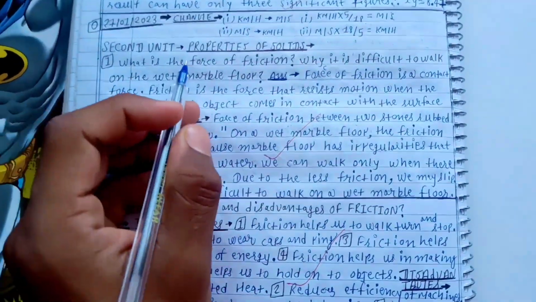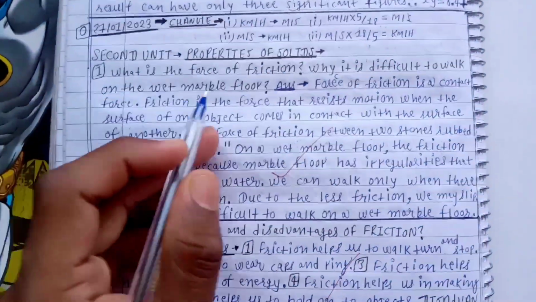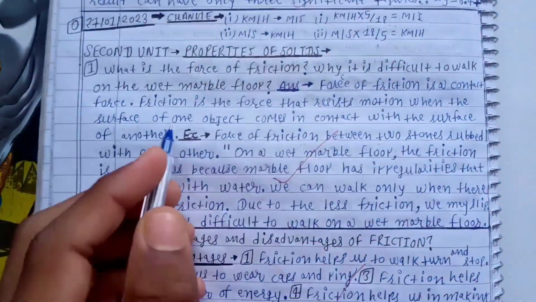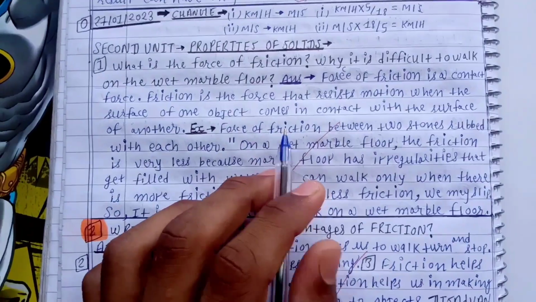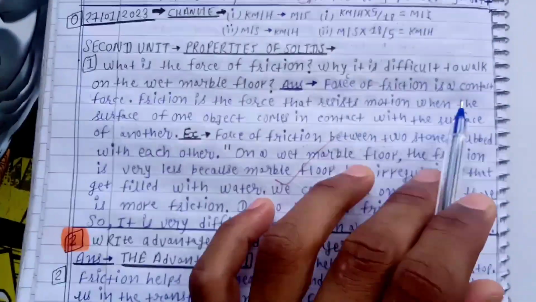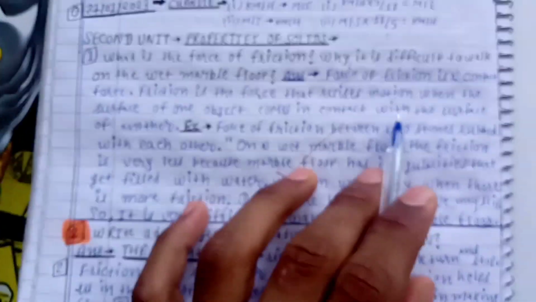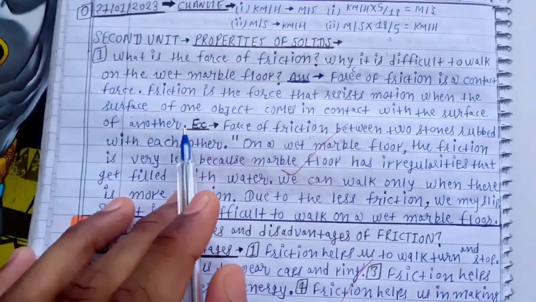Second unit, properties of solids. What is the force of friction? Why is it difficult to walk on a wet marble floor? So force of friction is a contact force. Friction is the force that resists motion when the surface of one object moves over another.